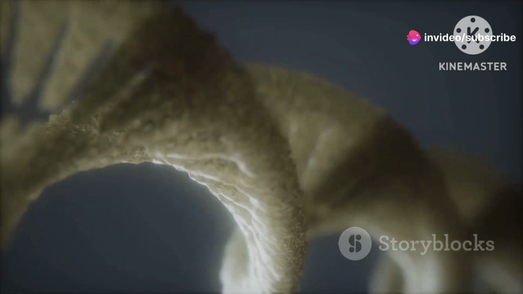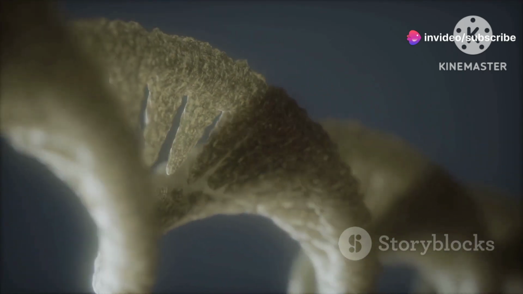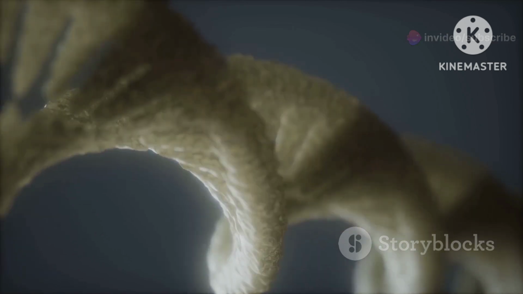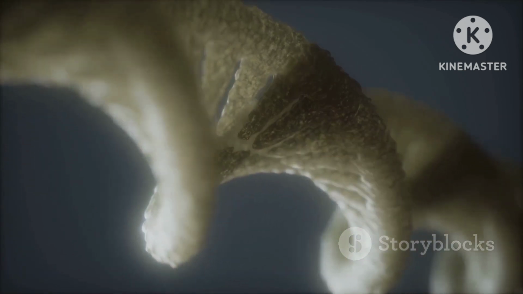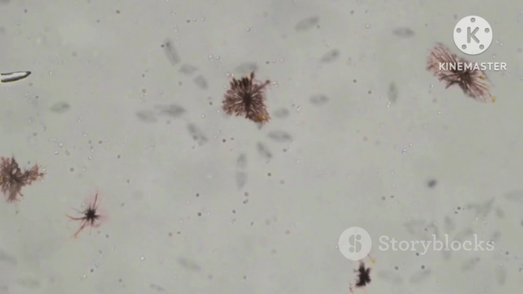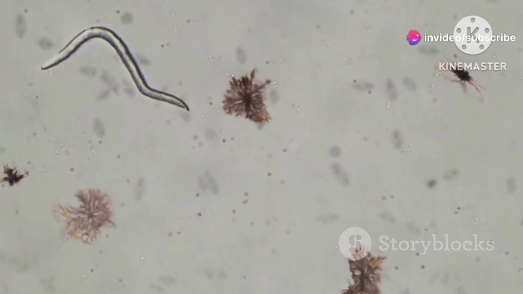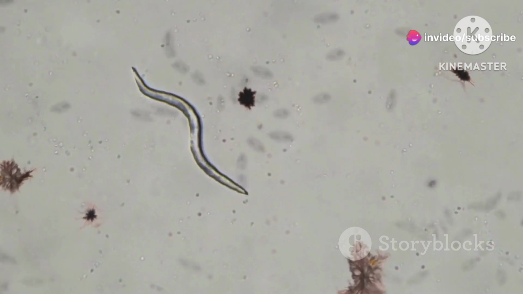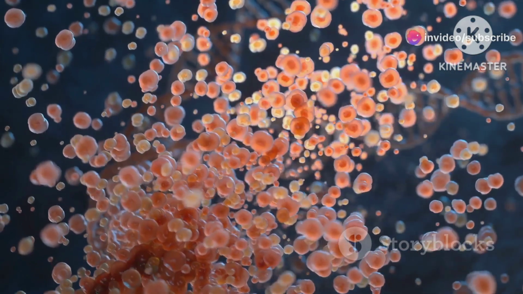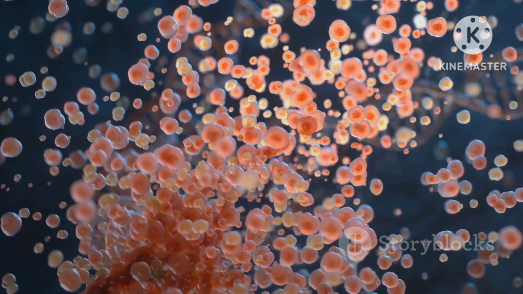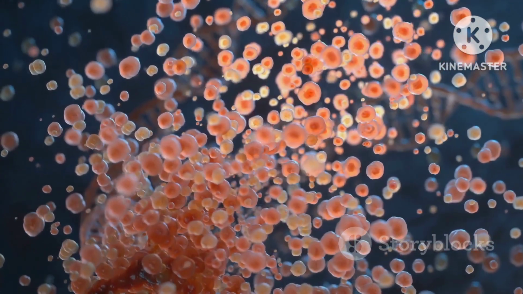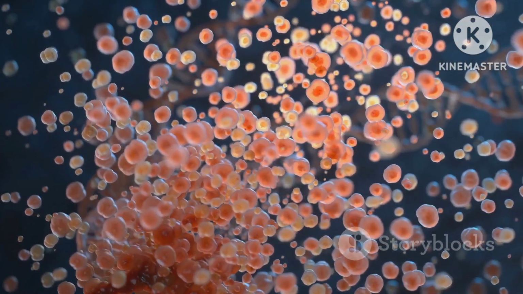From the intricate structure of DNA to the remarkable process of protein synthesis, every aspect of cellular function reflects the exquisite precision of evolution. Let us celebrate the marvel of cells, these microscopic wonders that hold the key to understanding life's greatest mysteries. As we delve deeper into the cellular world, we unlock new secrets that have the potential to revolutionize medicine, technology, and our understanding of the universe itself.